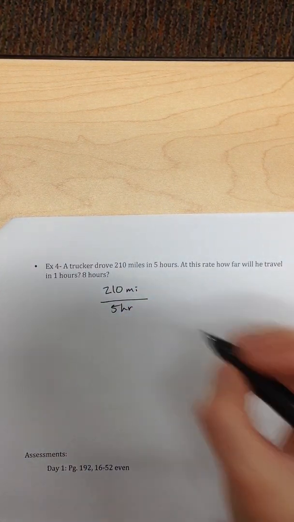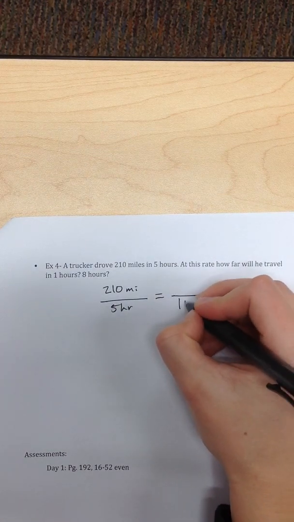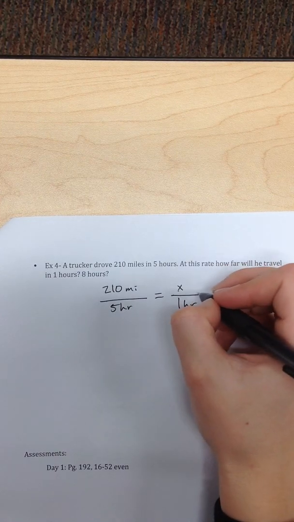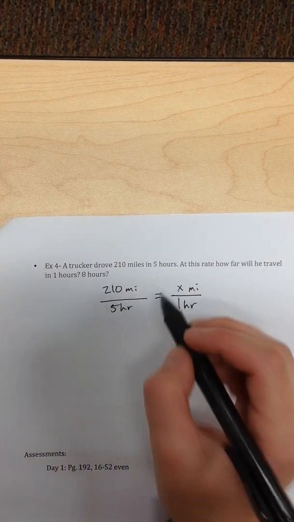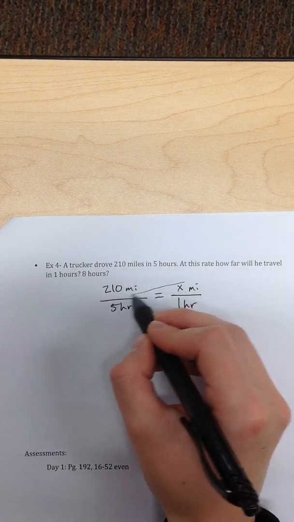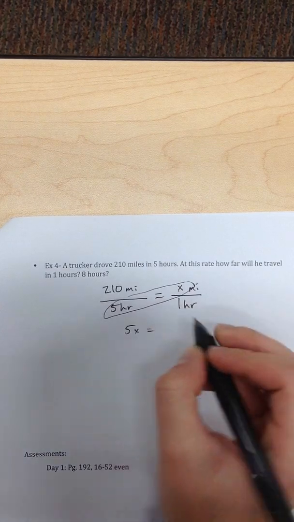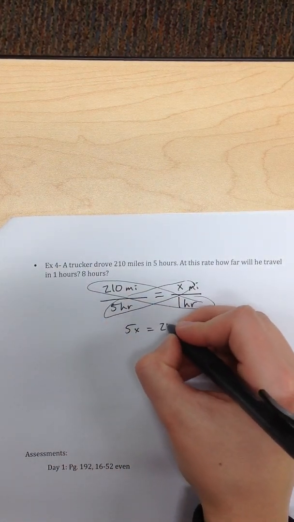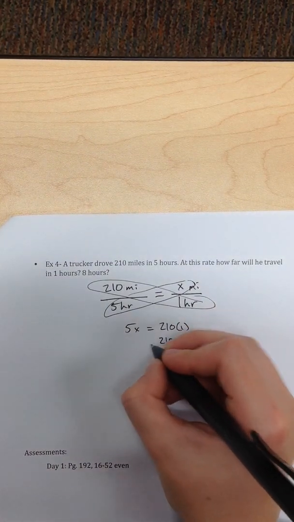If we want to figure out what it is for 1 hour, our hours would go on the bottom, so 1 hour like that, and then we're looking for our variable, the amount of miles that goes with that. We do our cross products again: x times the 5, so 5x, and then 210 times 1, or we really know that to be 210, so we could skip that step.